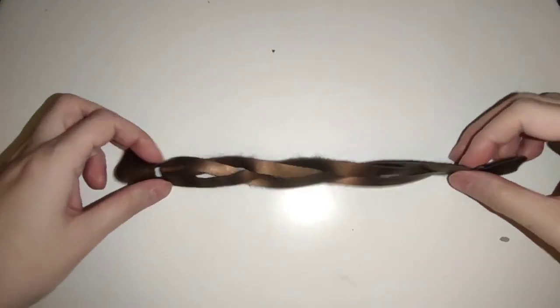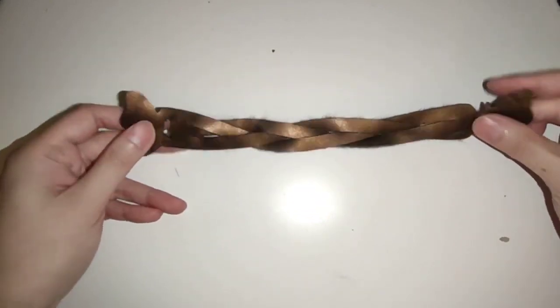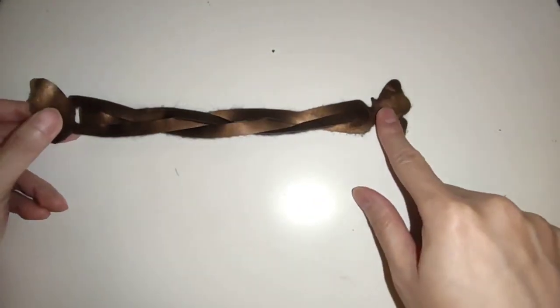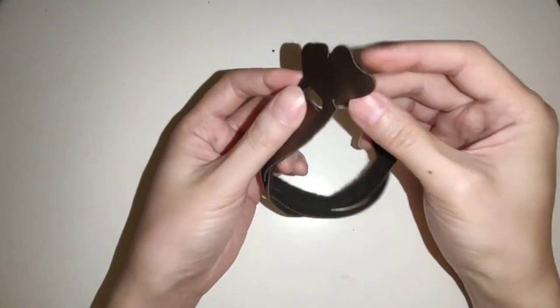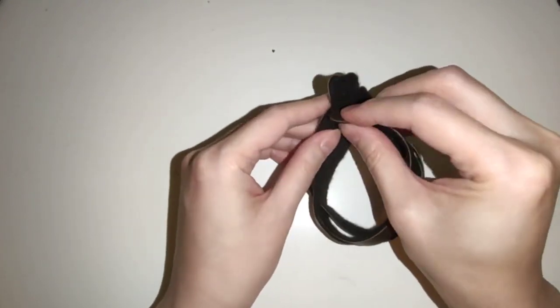So right now it is braided. It looks impossible because there's no opening, and this design is meant to go like this. Just loop it through.